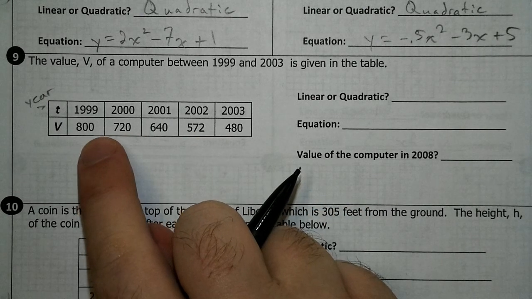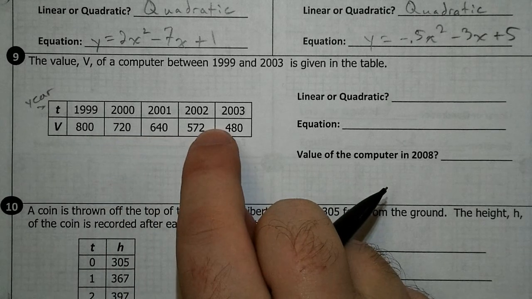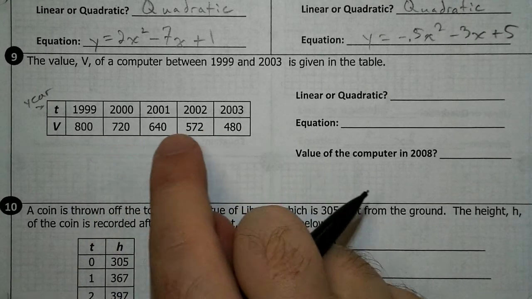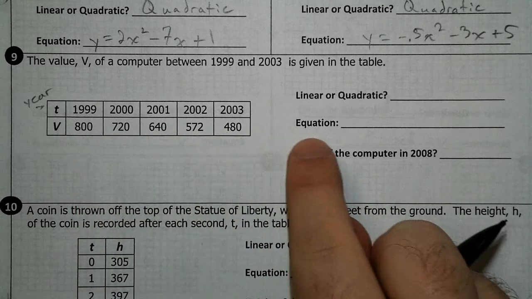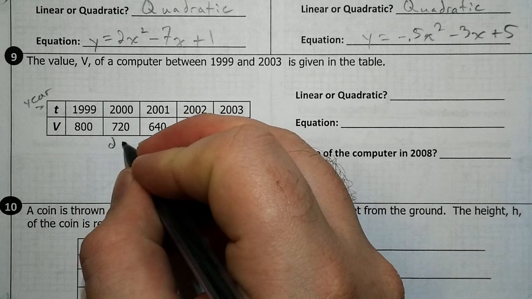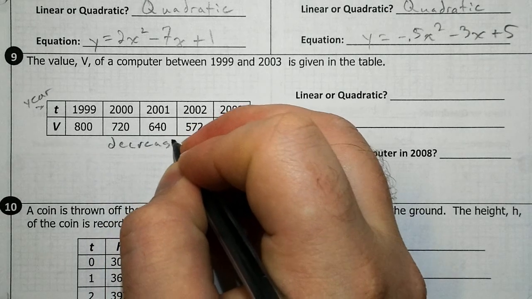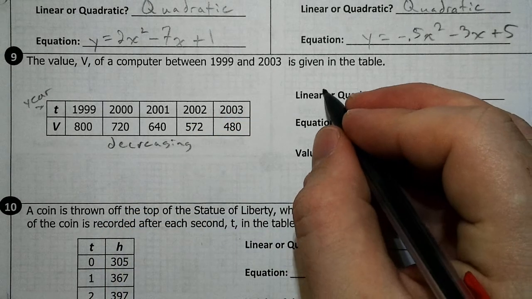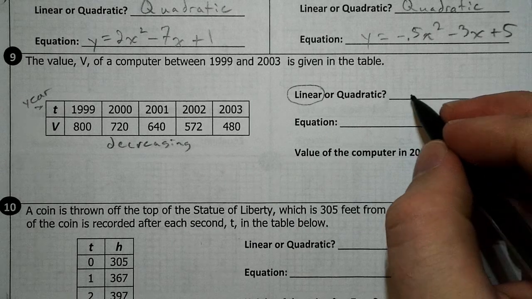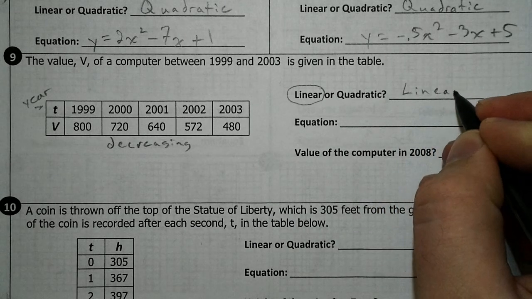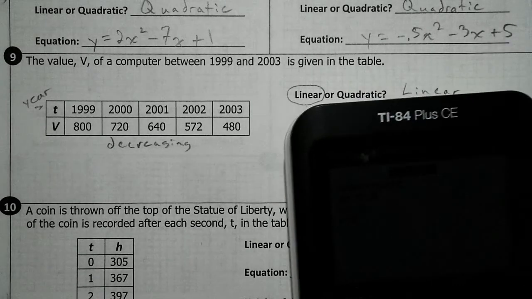We go from 800, 720, 640, 572, 480, and it's all decreasing in a similar way. So remember, if you see it's increasing or decreasing and it's not coming back up or down, that is going to be linear. To get our equation, we're just going through our steps.